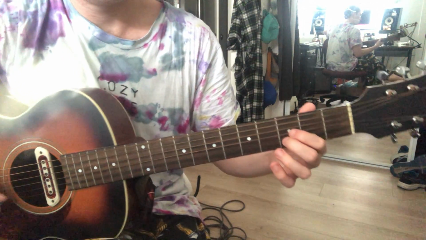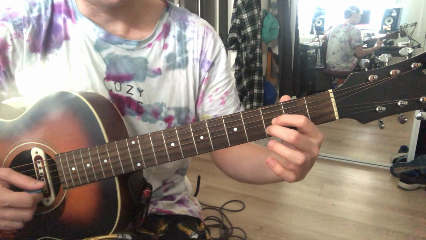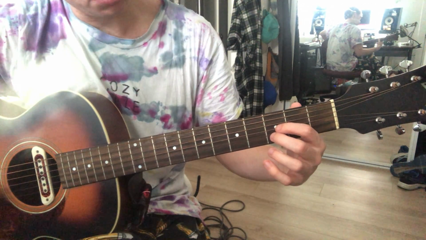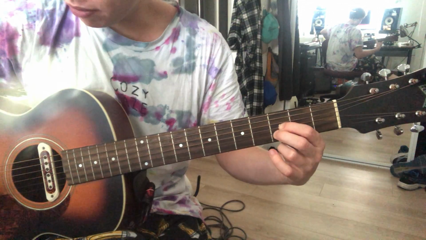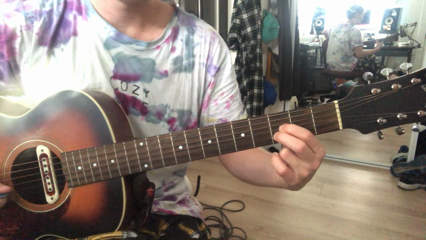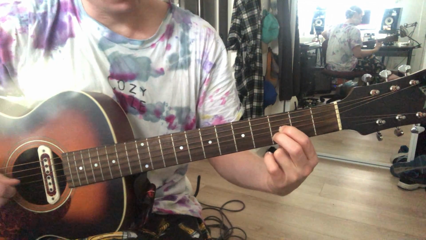Then we're gonna go all the way down to this part of the neck to play the next melody. We're gonna play the 3rd fret of the B string and the 3rd fret of the G string. So we're gonna play the B string first, then the G string, and then the B string again, and then the G string again.